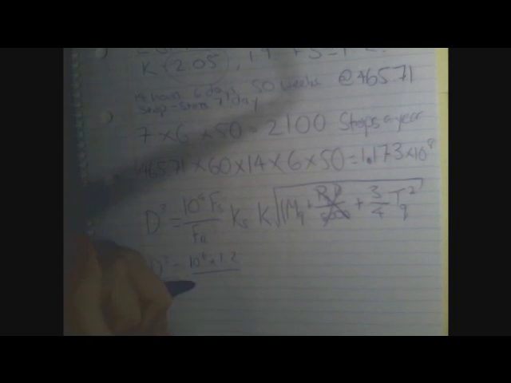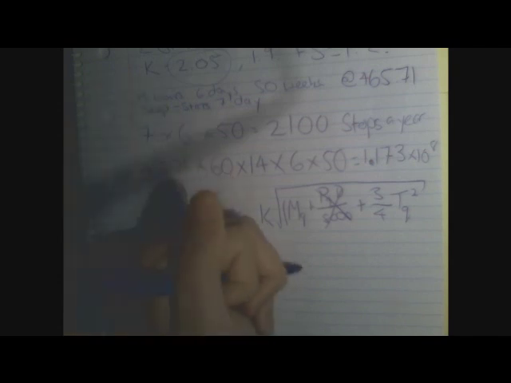So putting in my numbers gives me 10 to the 4 times 1.2 divided by 264 multiplied by 1.25 multiplied by 2.05 multiplied by the square root of 560.08 squared plus 3/4 times 377 squared.